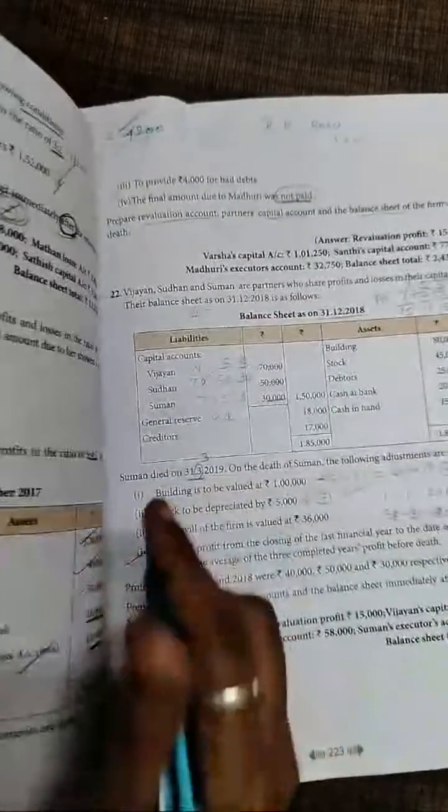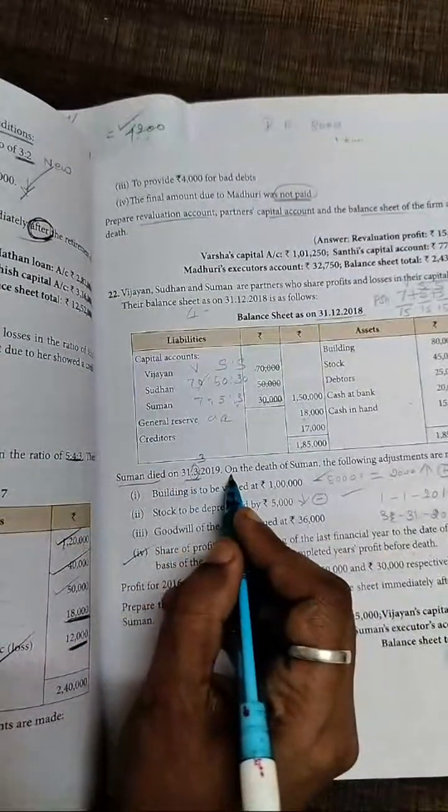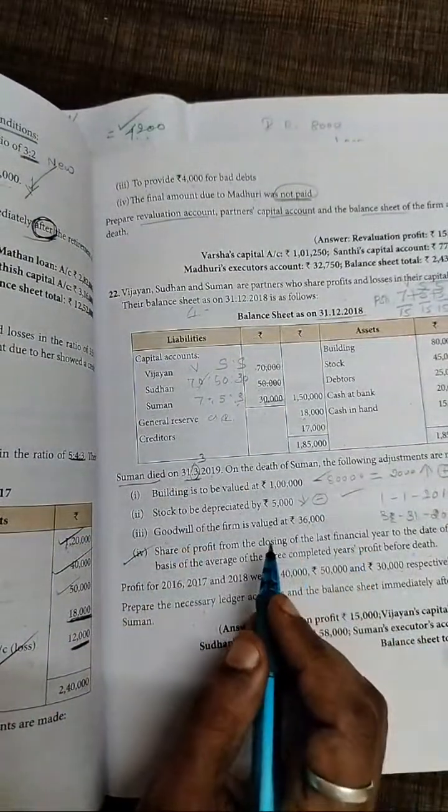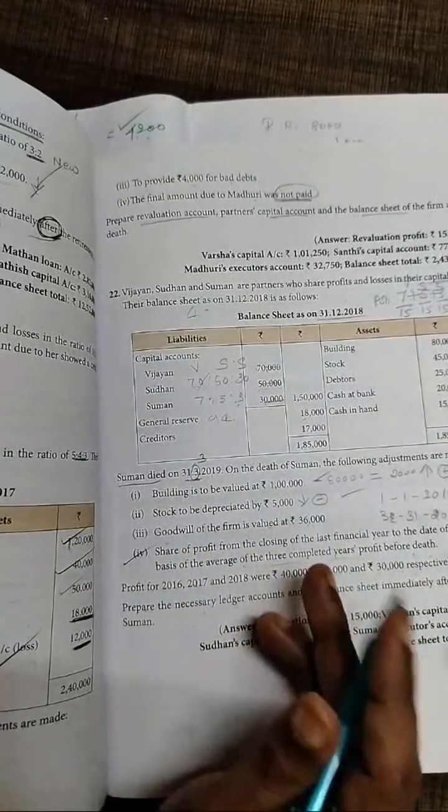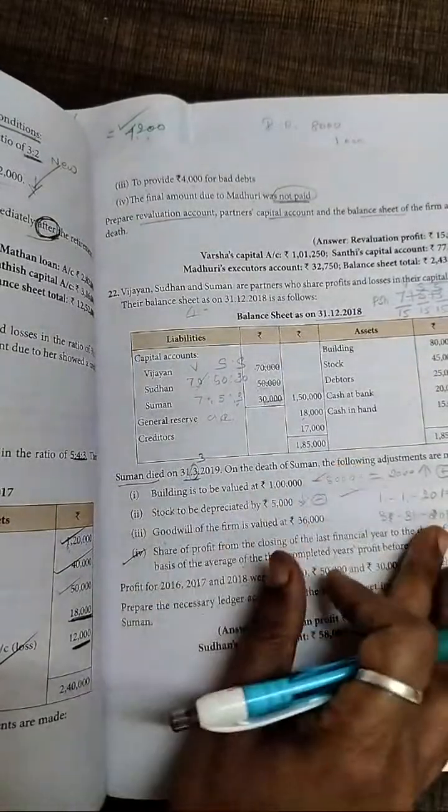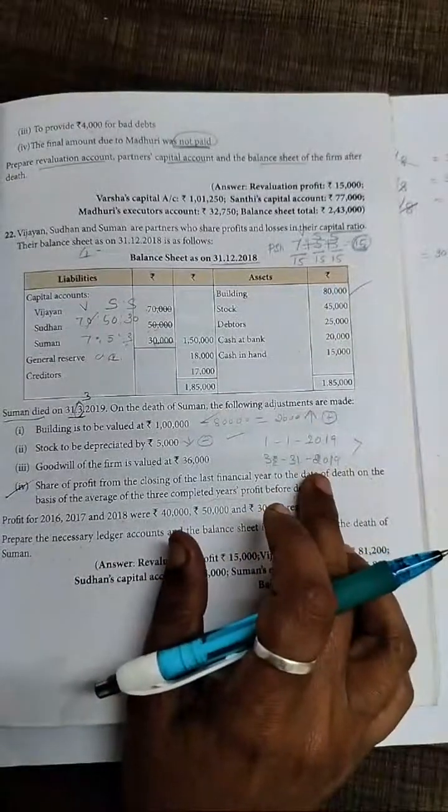In between the period, Suman died, that means on 31/3/2019. So how can we calculate Suman's exact profit? We can't calculate Suman's exact profit until the current financial year ends.